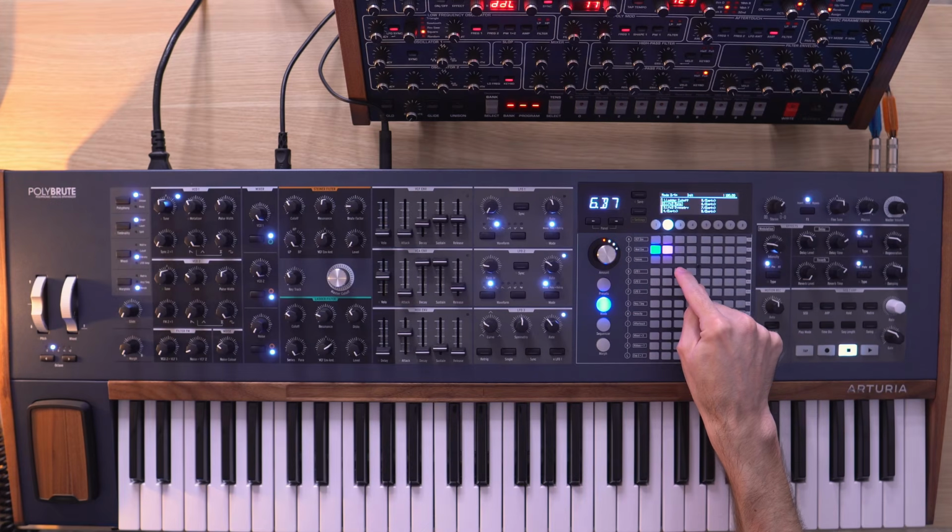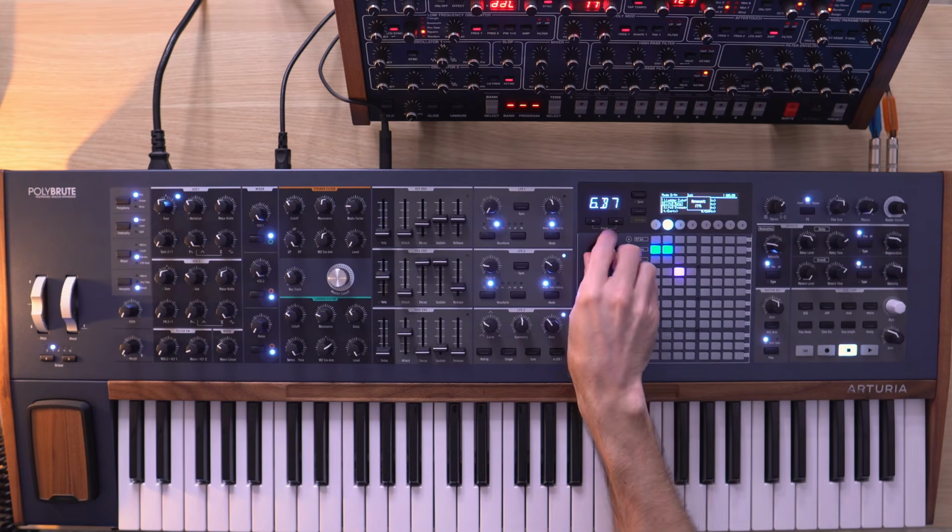Getting distracted. That's another thing that happens here. Okay, what was I doing? I'm going to use LFO1 to control the symmetry of LFO3.